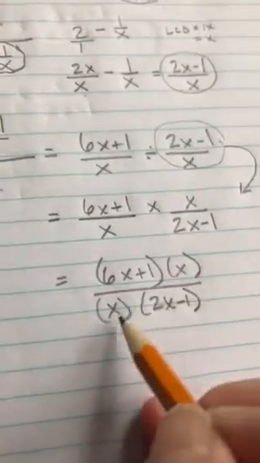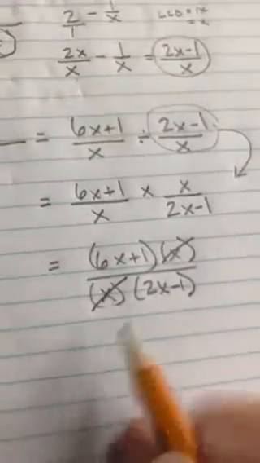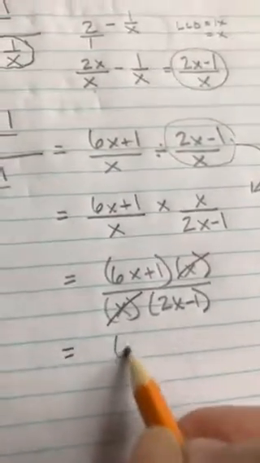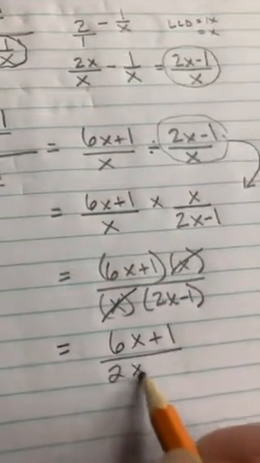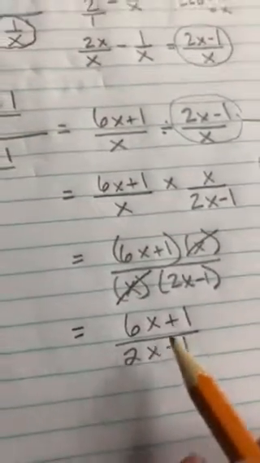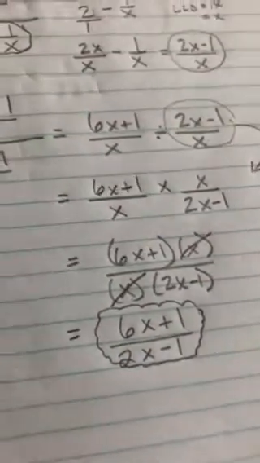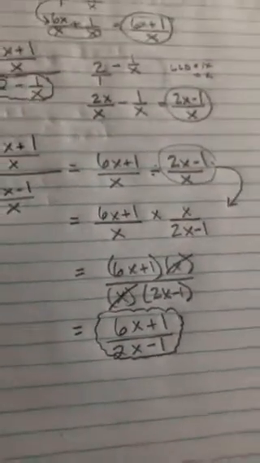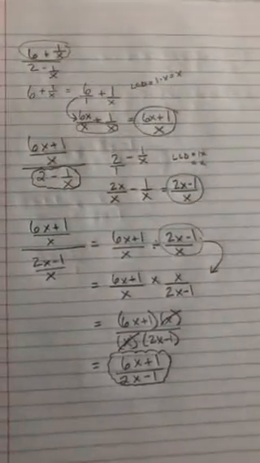So there we've combined the numerators by multiplying together and the denominators by multiplying together. And what you'll notice is that we have x on top and x on the bottom, so those cancel out. That's going to leave us with 6x + 1 on the top, 2x - 1 on the bottom, and that is the answer in the simplest terms.